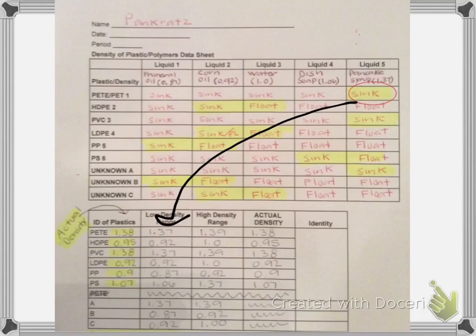Now on the sheet I gave you guys in your baskets, or on your green sheet, you were supposed to look up the actual density of PET. So you see right here that I've done it here, and it's also over here as well.